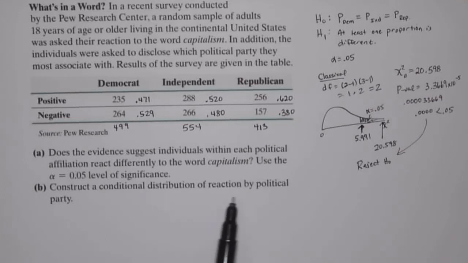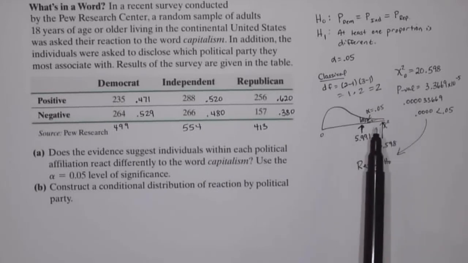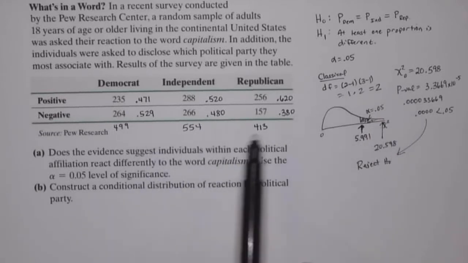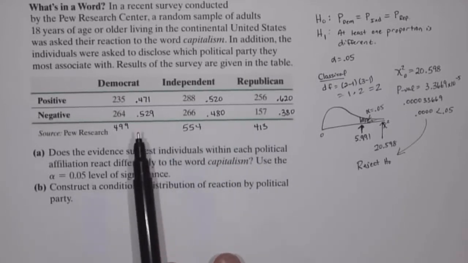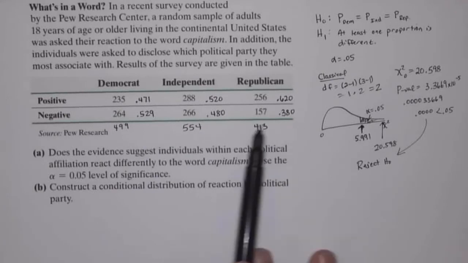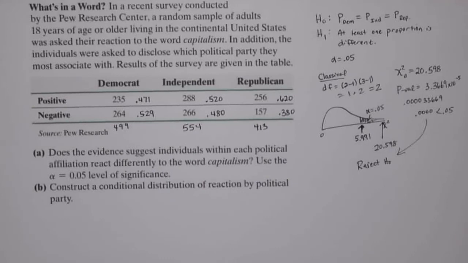So this is our conditional distribution by political party. So this does support what we concluded. At least one's different. In fact, it looks like maybe they're all different. 47% versus 52% versus 62% have a positive reaction, and then likewise negative reaction, 53 versus 48 versus 38. So it does look like there is a difference as we concluded with our test. So this concludes our test for the homogeneity of proportions. Again, it works just like the test for independence, not a difference in how the test is conducted, but just a difference in the concept.